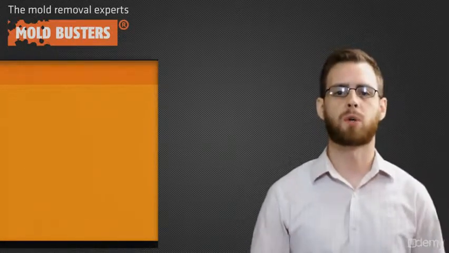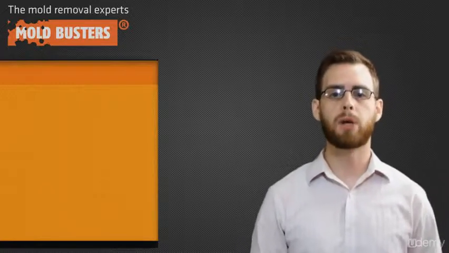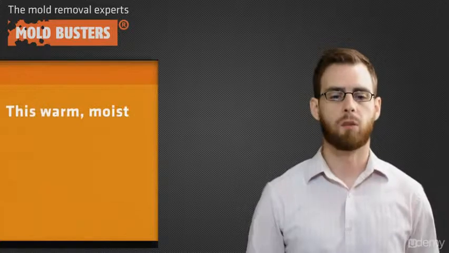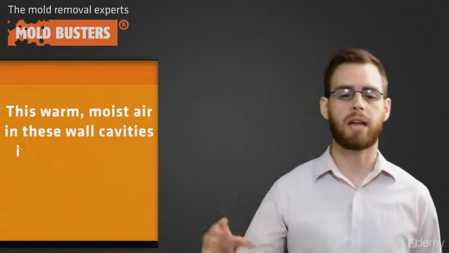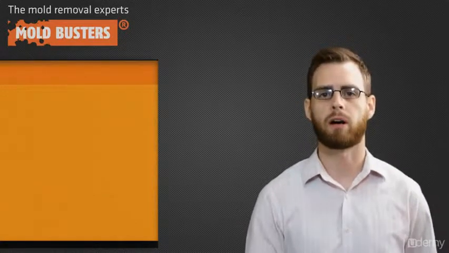This system also creates positive pressure. The result is warm, moisture-laden air that may be pushed into the walls and roof cavities. The warm, moist air in these wall cavities is prevented from drying by thermal insulation. And here is why you see poor indoor air quality. All of these factors contribute to poor indoor air quality.